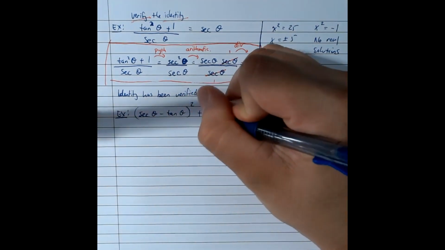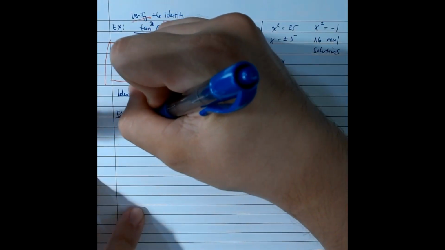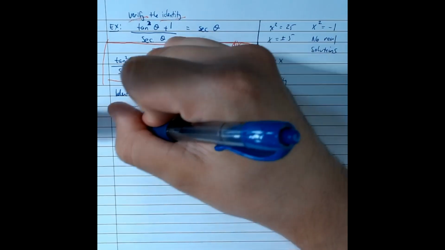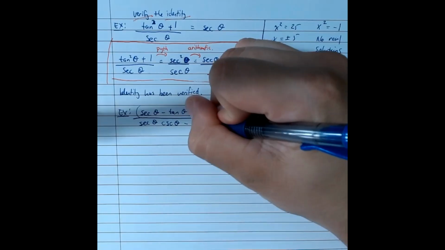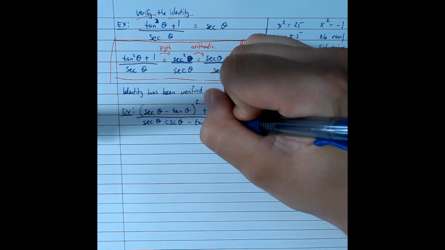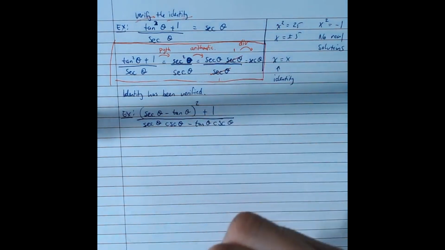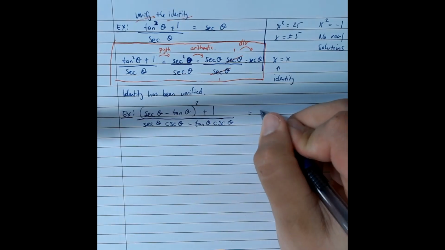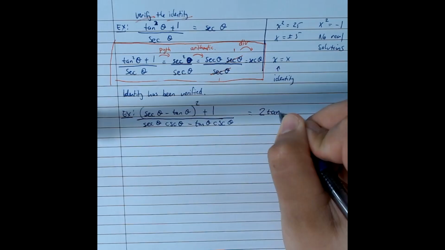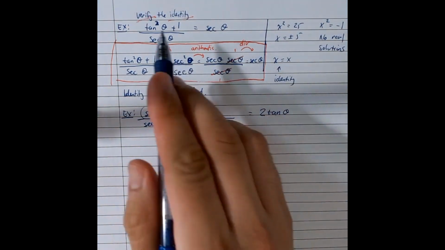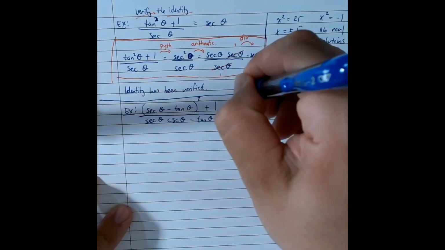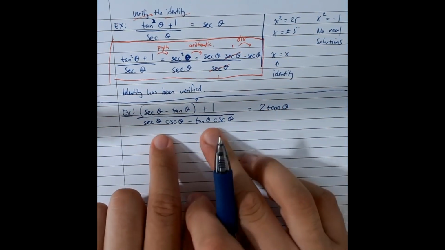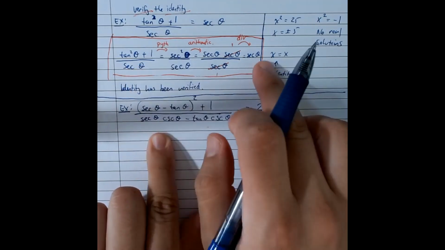Now we're going to add 1 to that, and we're going to divide the entire expression by secant of theta times cosecant of theta minus tangent of theta times cosecant of theta, and that whole thing is said to be equal to 2 times the tangent of theta. And again, the question is to verify the identity, so really we think that's true, but we need to show that that's true. We need to prove it. Right? This is proving it, that this is equal to this.